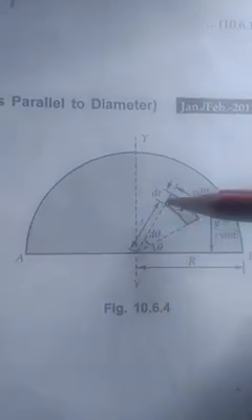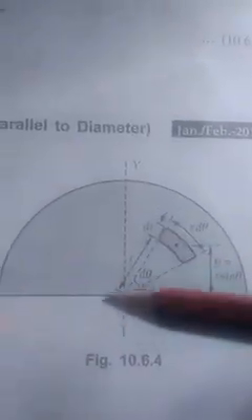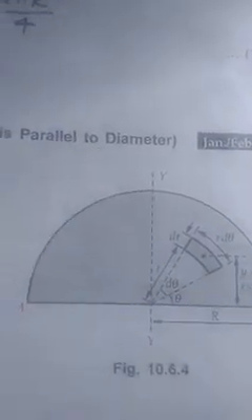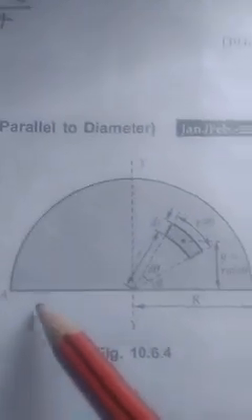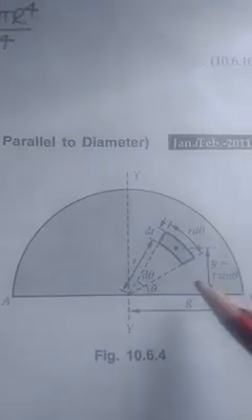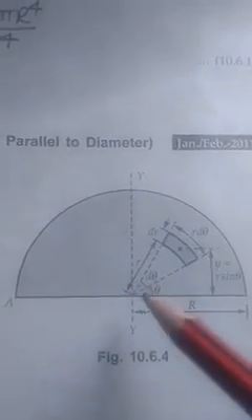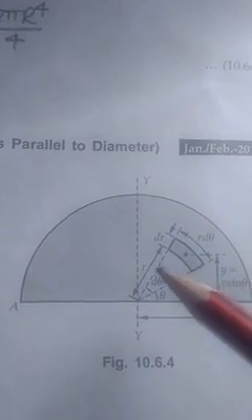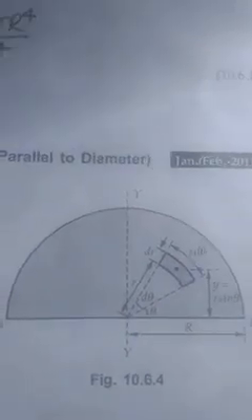This is another problem about the semicircle, where you have to find the centroidal axis with respect to the x-axis. In this, the centroid will always lie on the x-axis. But at what distance it lies, that you need to determine.